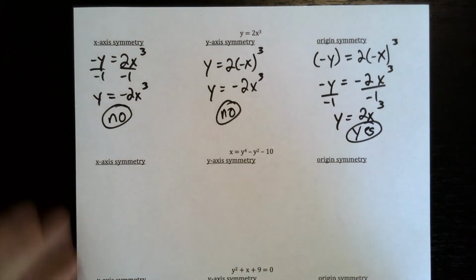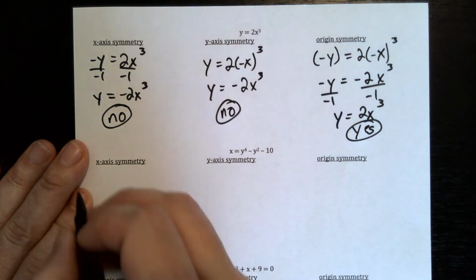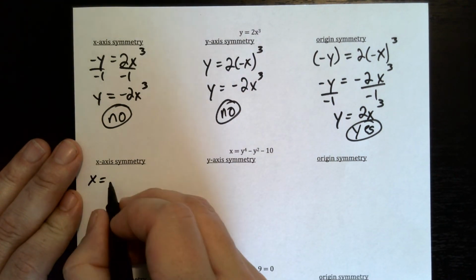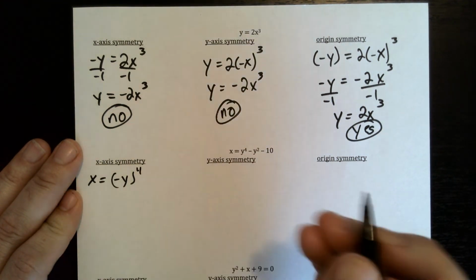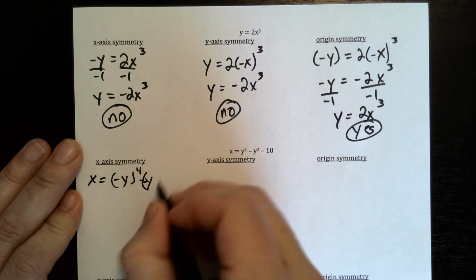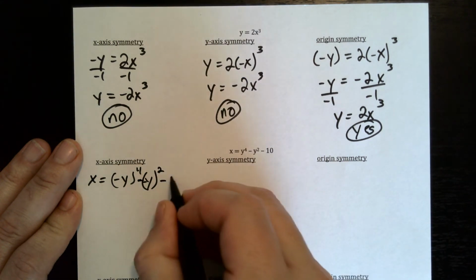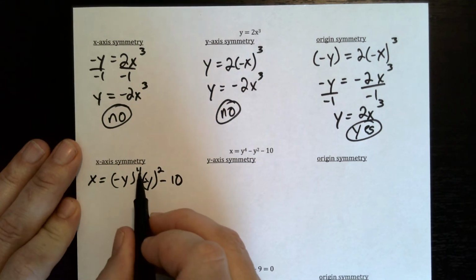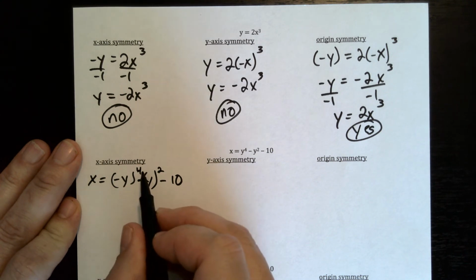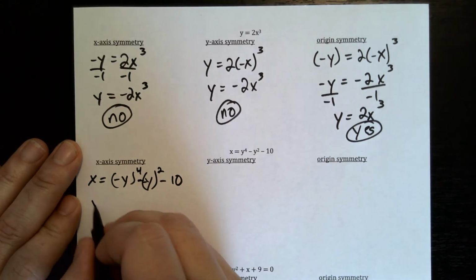All right, let's take a look at the next. So for x-axis symmetry, I'll replace the y. So I get x is equal to negative y to the fourth minus negative y squared minus 10. Okay, so we raise that to the 4 power, and that's negative times a negative times a negative times a negative, which is going to be a positive.